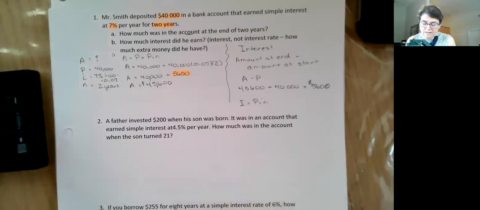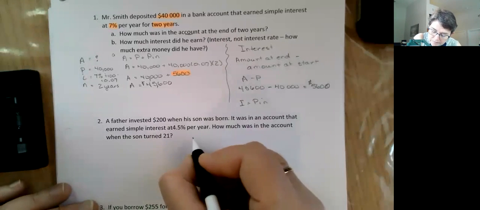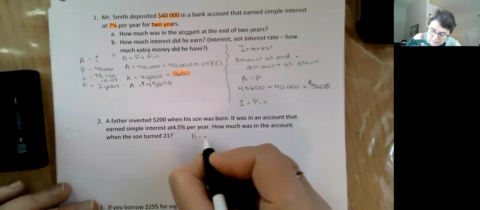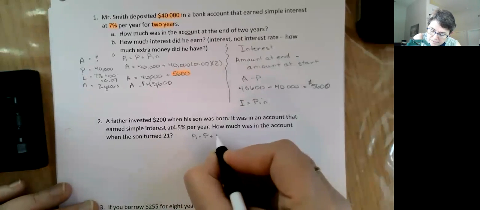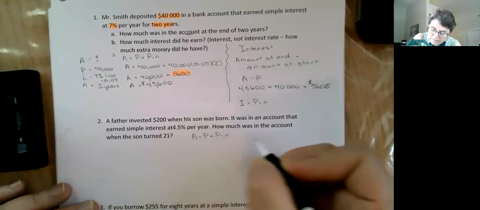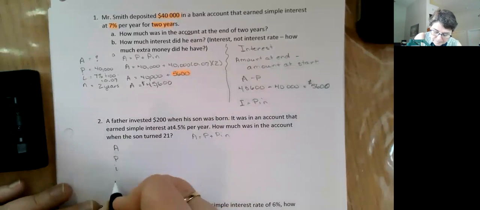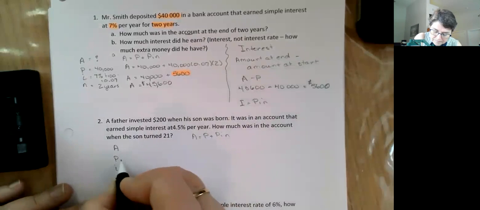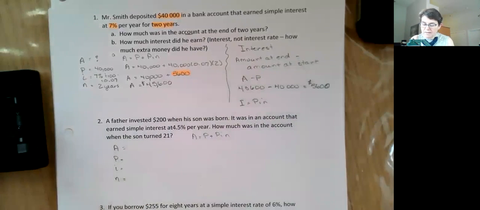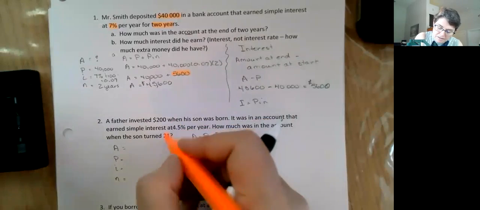A father invested $200 when his son was born. It was in an account that earned simple interest at 4.5% per year. How much was in the account when the son turned 21? So, one formula. Set up, and I'm going to take my highlighter and find my numbers.